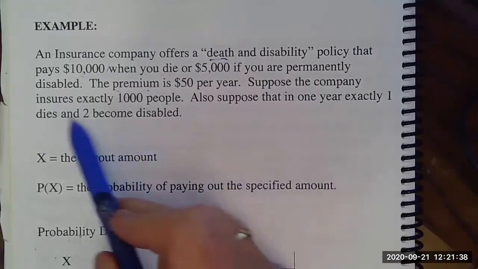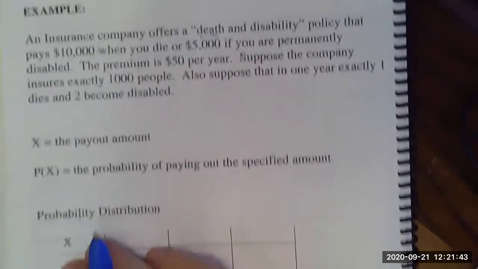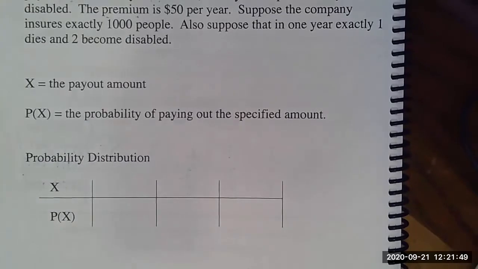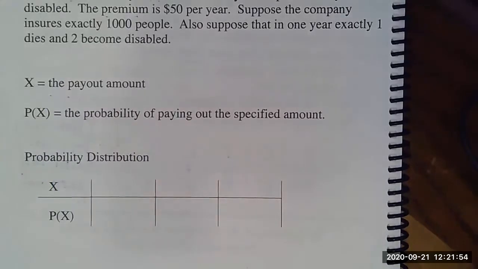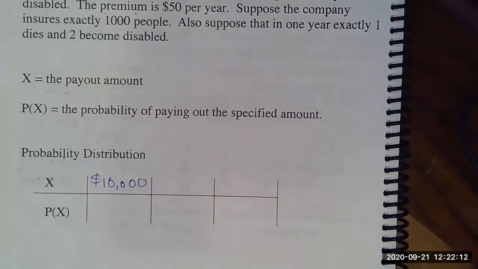and in that year, one person dies and 2 people get hurt. I want you to fill out this table to make it a valid probability distribution. So we're going to let X be the payout in money. What could the company pay out? They could pay out $10,000. They could pay out $5,000.